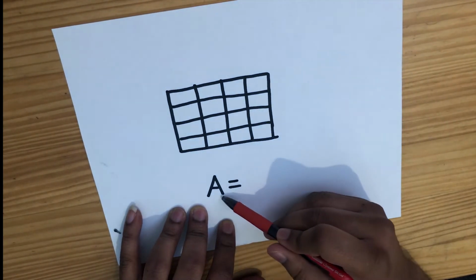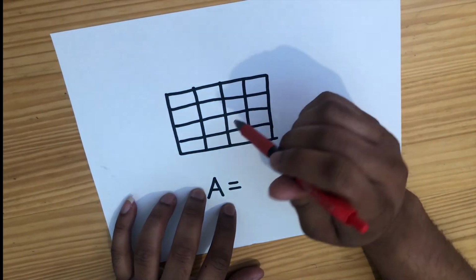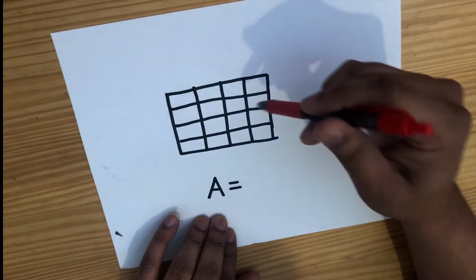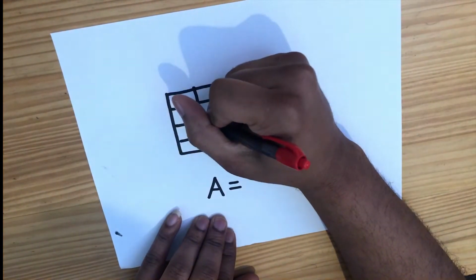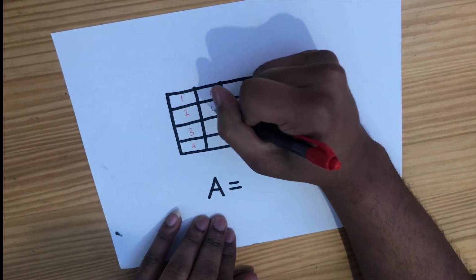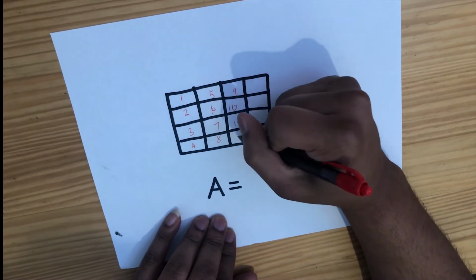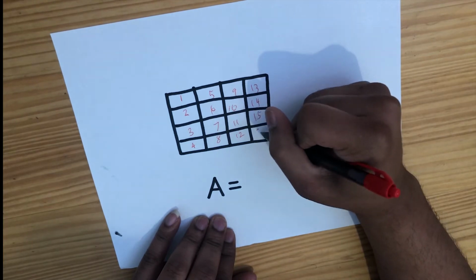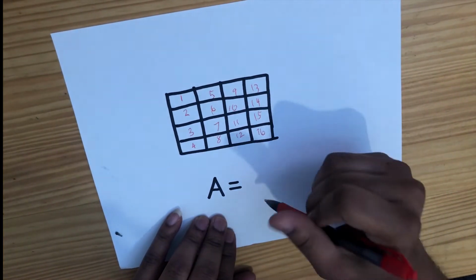The A is for area. They want us to find the area. What is the space inside of this shape? So to find this one, it's simple. All we have to do is count the squares that are already here. So I'll begin counting. 1, 2, 3, 4, 5, 6, 7, 8, 9, 10, 11, 12, 13, 14, 15, 16. So the area of this shape is 16.